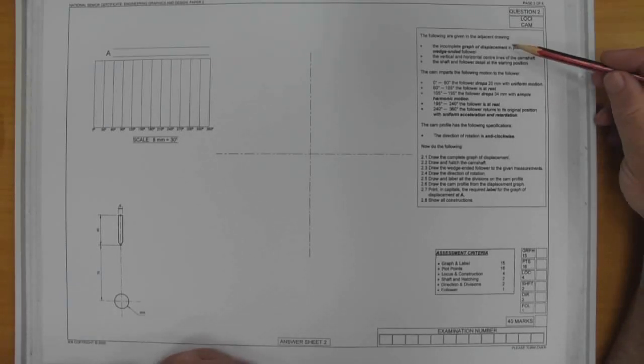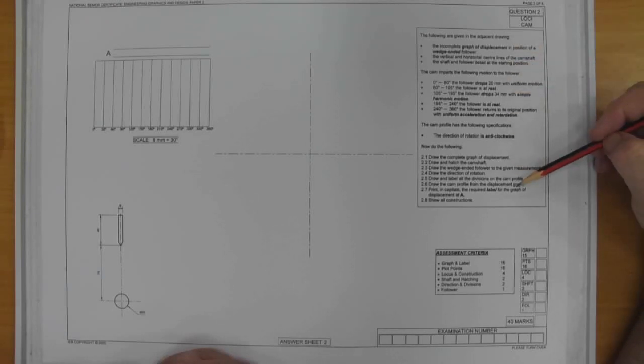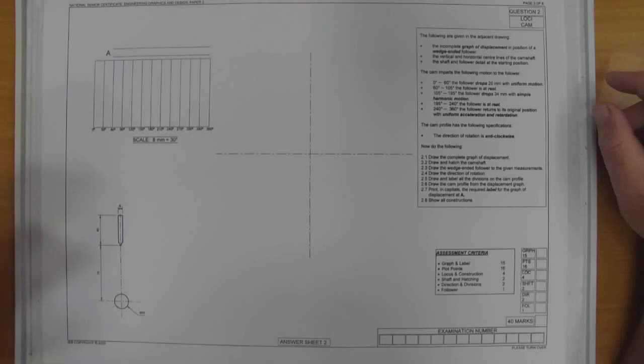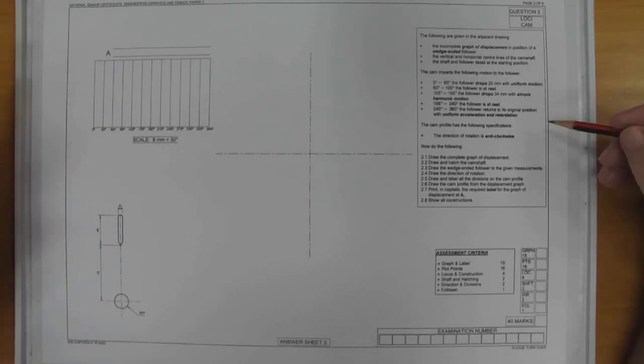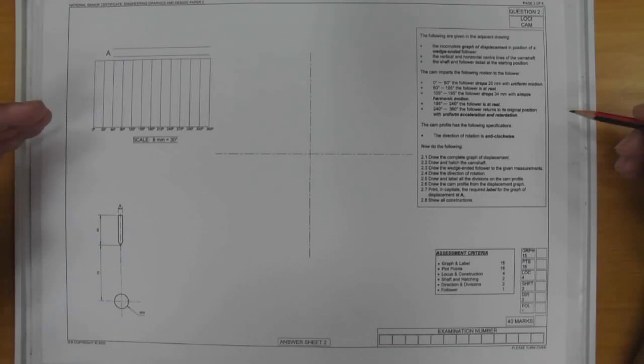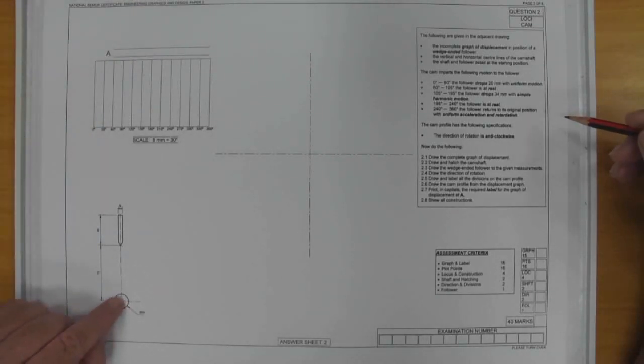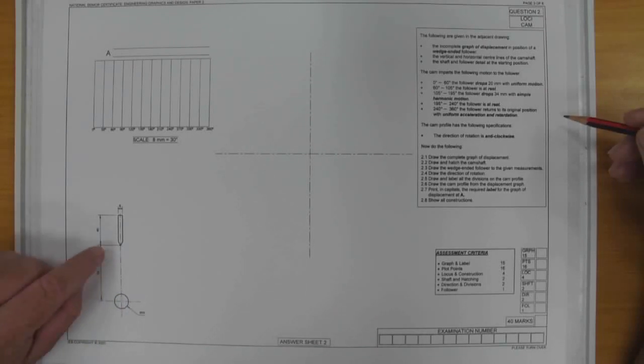Step 1 needs to always be to read the instructions. So take a moment and please read the instructions. After you've read the instructions, I'd like to get some marks on the board. So I want to do some of the basic things that can get me some marks straight away. For example, putting in the label for the displacement graph, drawing the camshaft and hatching the camshaft, and drawing the follower.